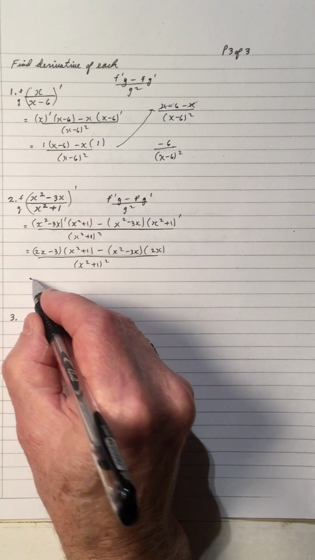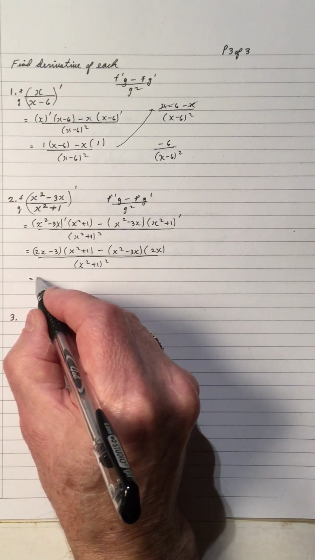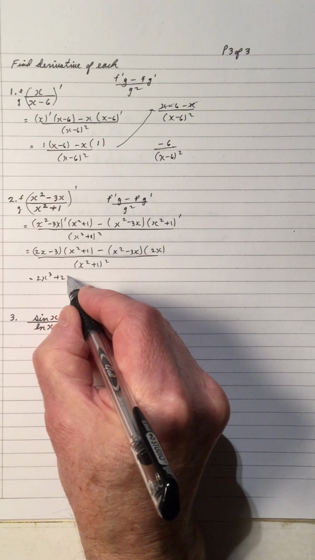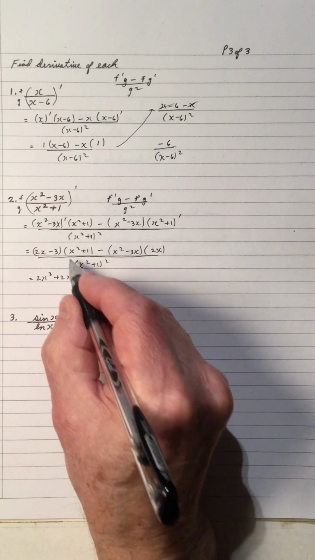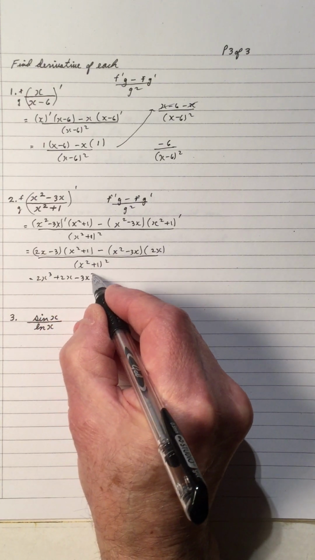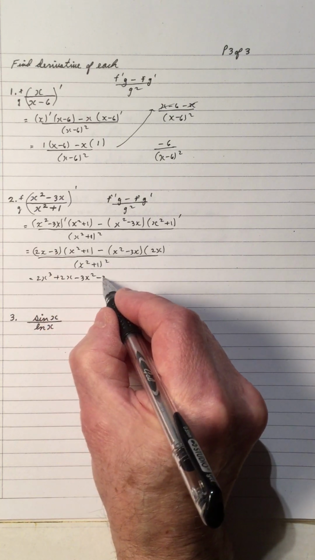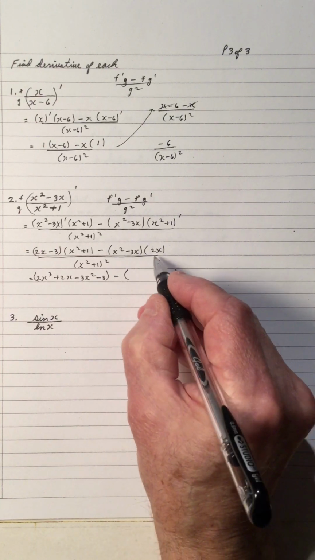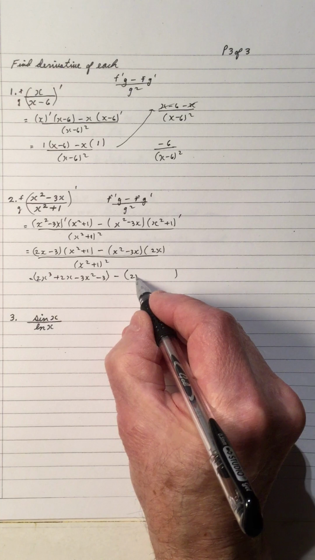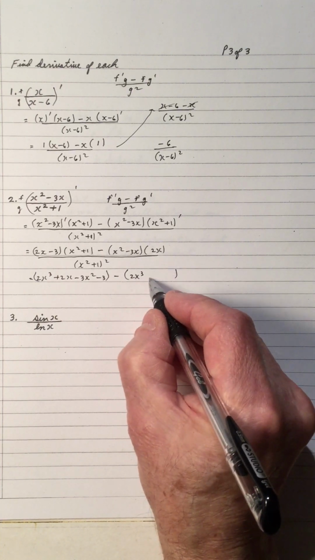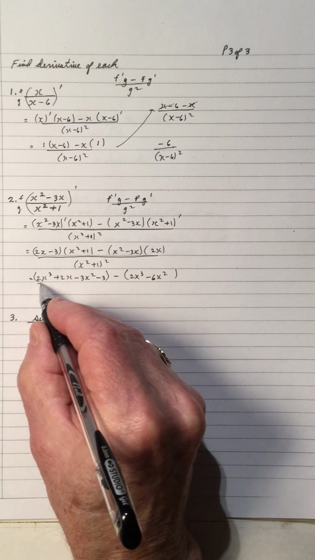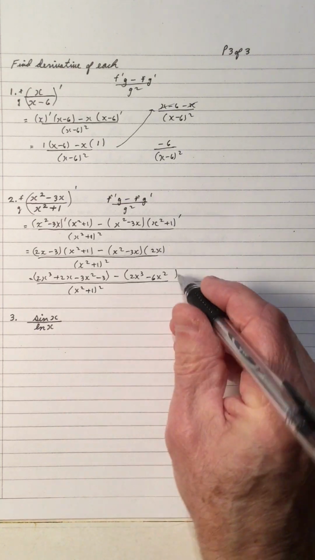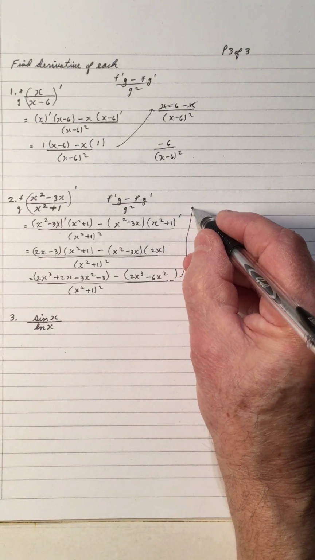And we simplify that. We have a FOIL here, so that's 2x cubed, 2x times 1 is 2x, negative 3x times x squared is negative 3x squared, negative 3 times 1 is negative 3. So that's that multiplication. Now we'll do this multiplication: 2x times x squared is 2x cubed, 2x times negative 3x is negative 6x squared, all over x squared plus 1 all squared. And we'll do the in-between step here.